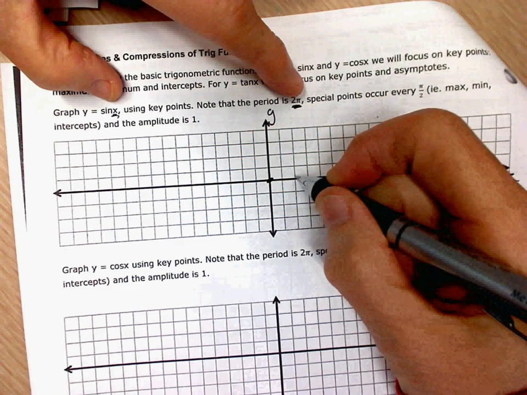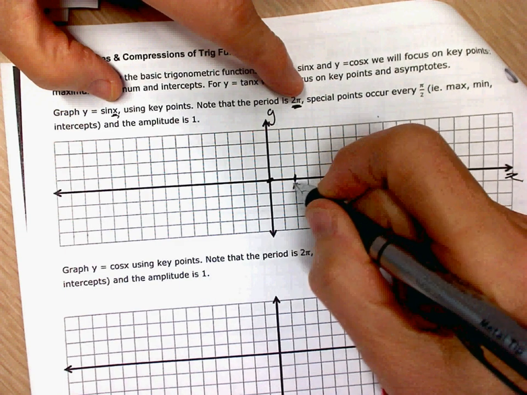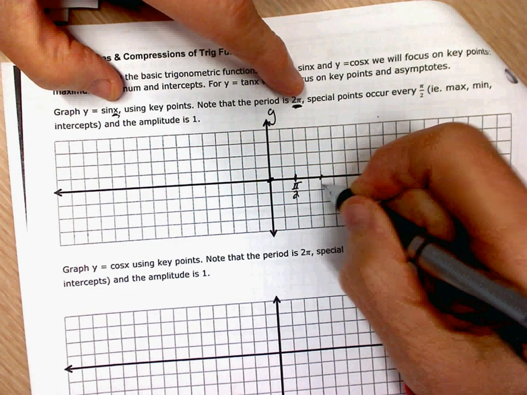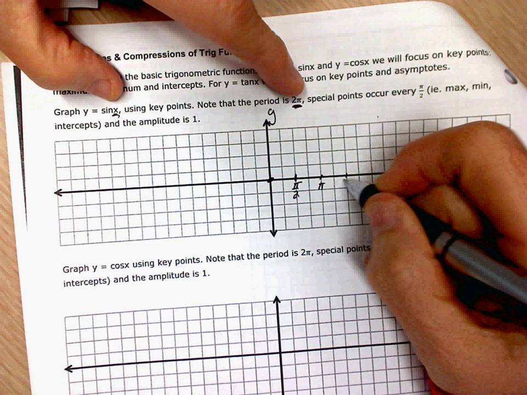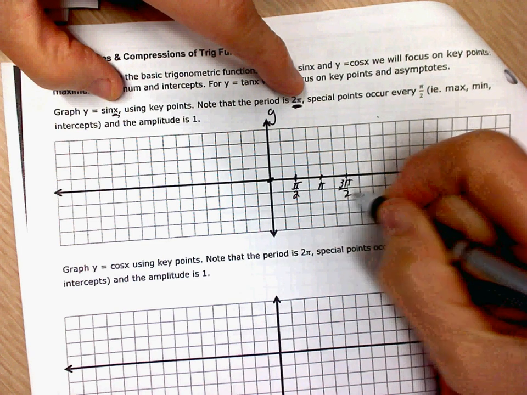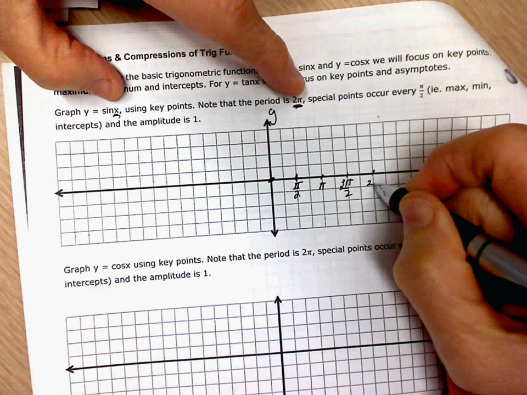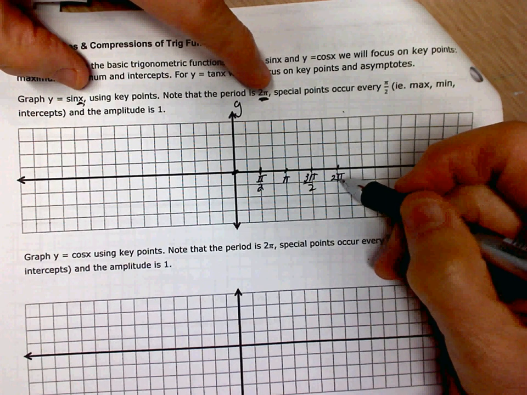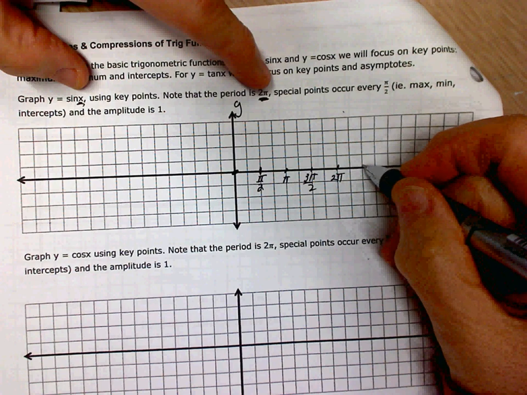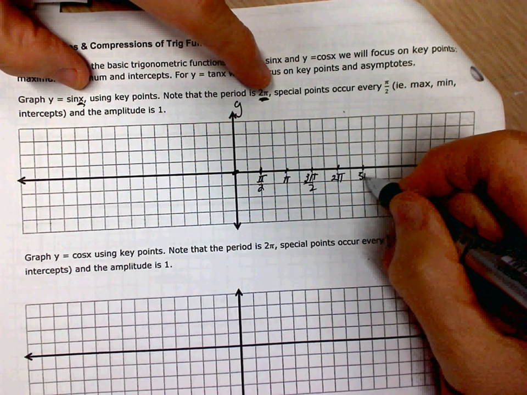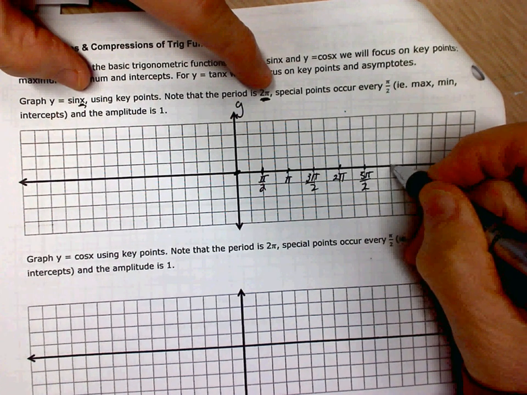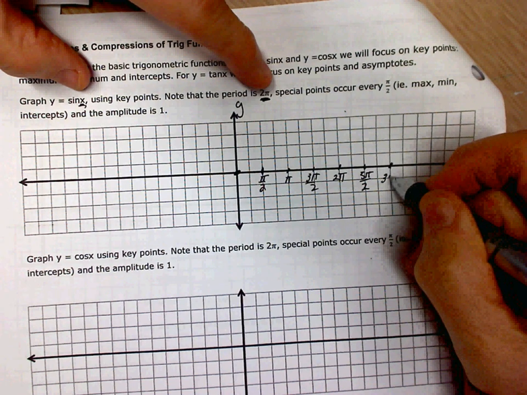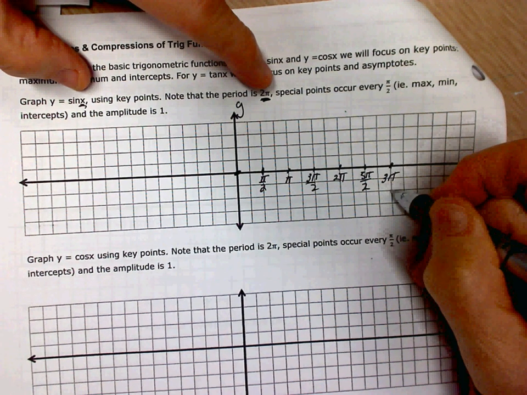And then every pi by 2 we have a key point. So this is going to be pi. This is 3 pi by 2. This is going to be 2 pi. We can extend this. So if this is 4 pi by 2, this will be 5 pi by 2, right? And this will be 3 pi, the same as 6 pi by 2.